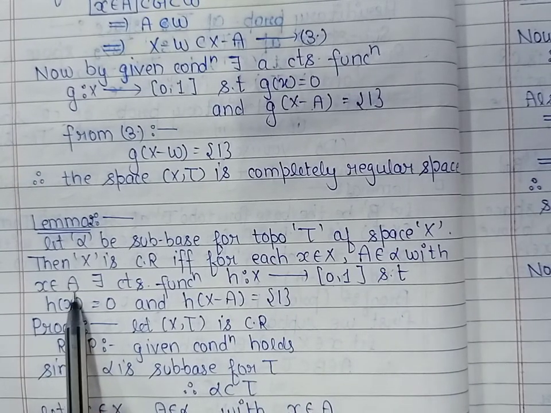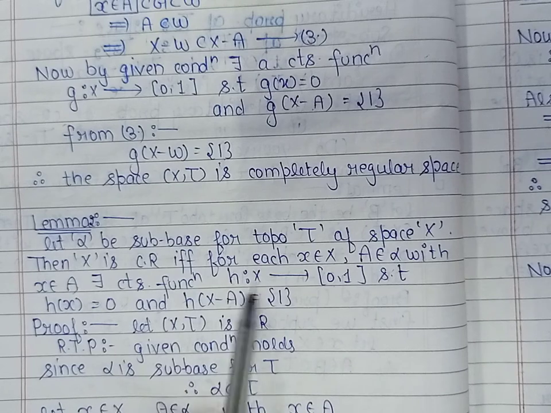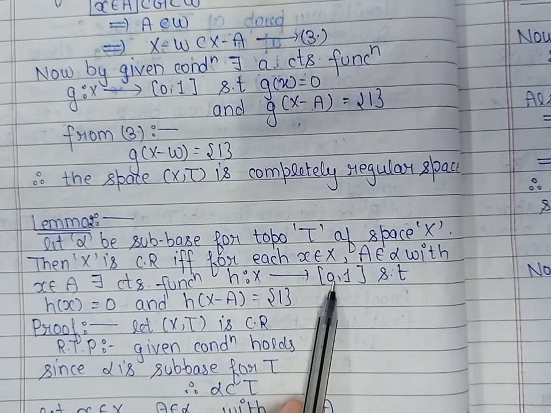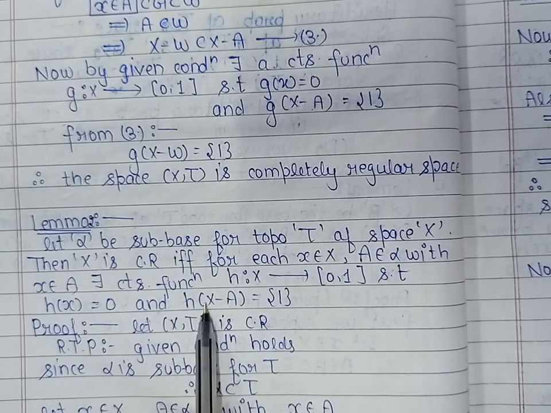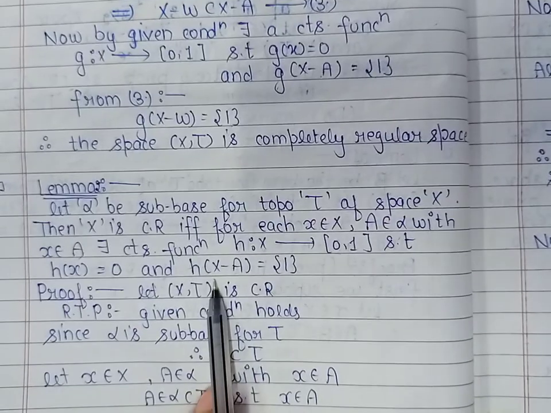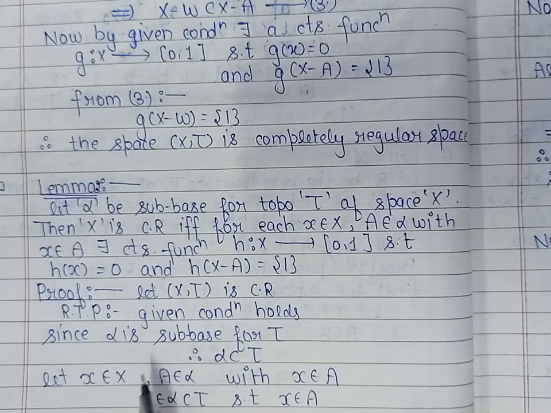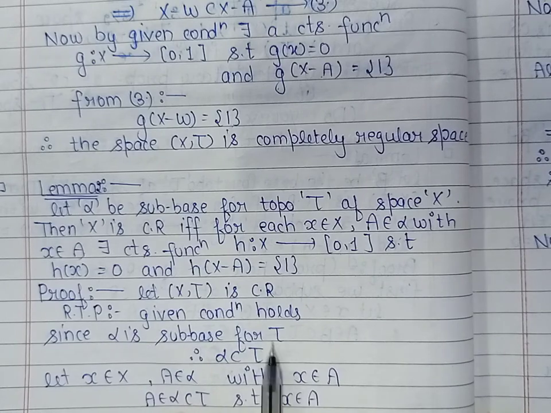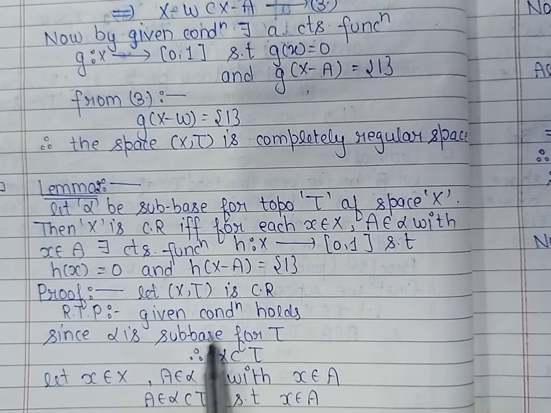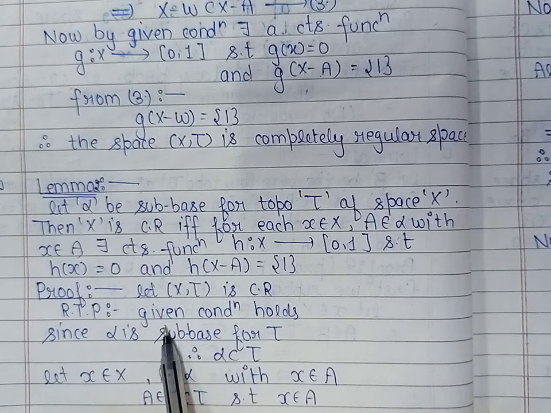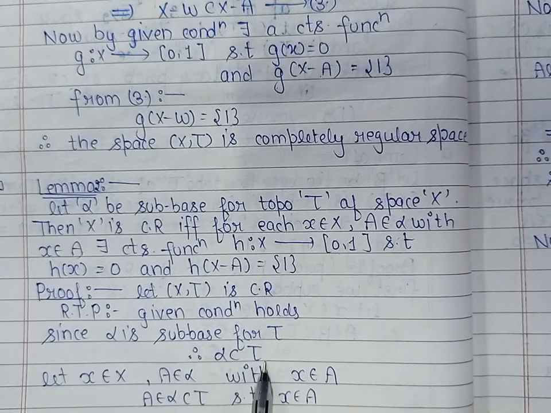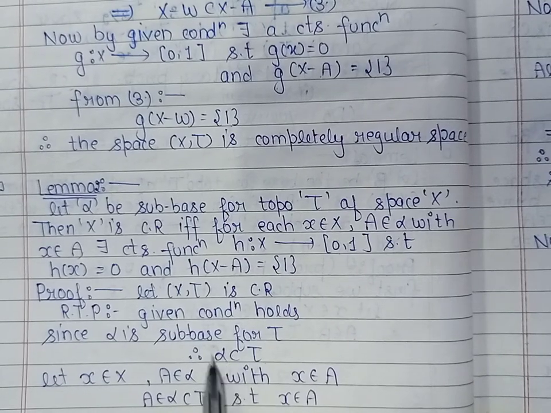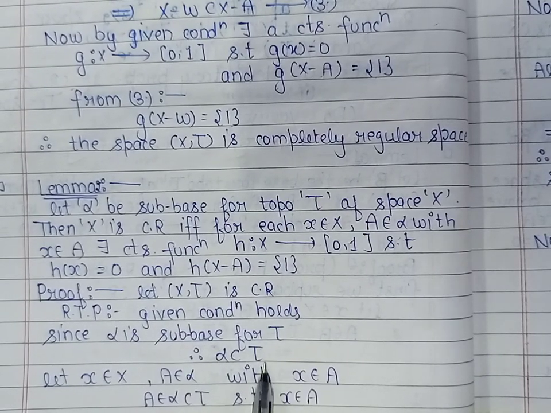We prove that we have a continuous function h from X into the closed interval [0, 1] such that these two conditions hold. Now, as we discussed in the first part, in the same way we can do here, because alpha is a subbase for the topology and a subbase is a subcollection of the topology. So alpha is a subcollection of the topology tau. Therefore, a member of alpha will also be in the topology tau.